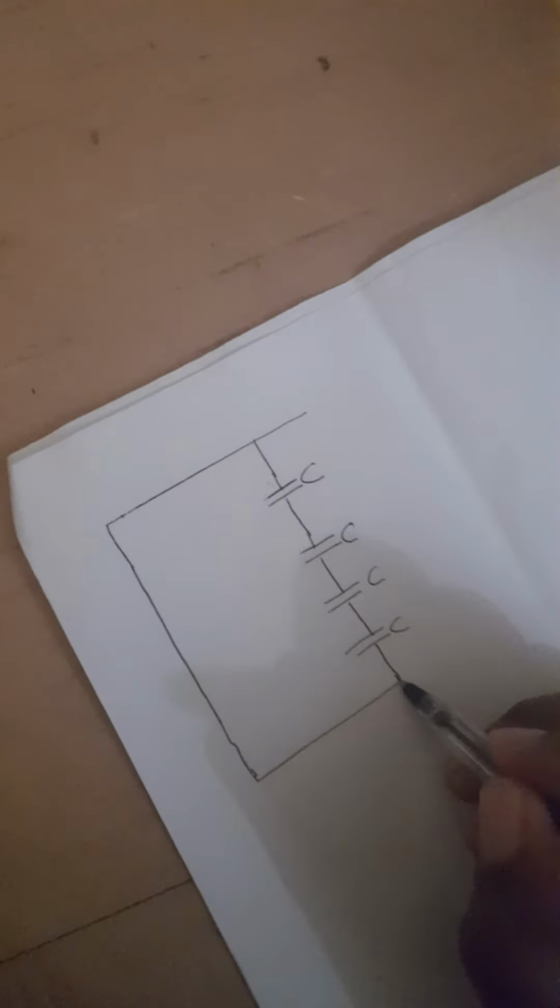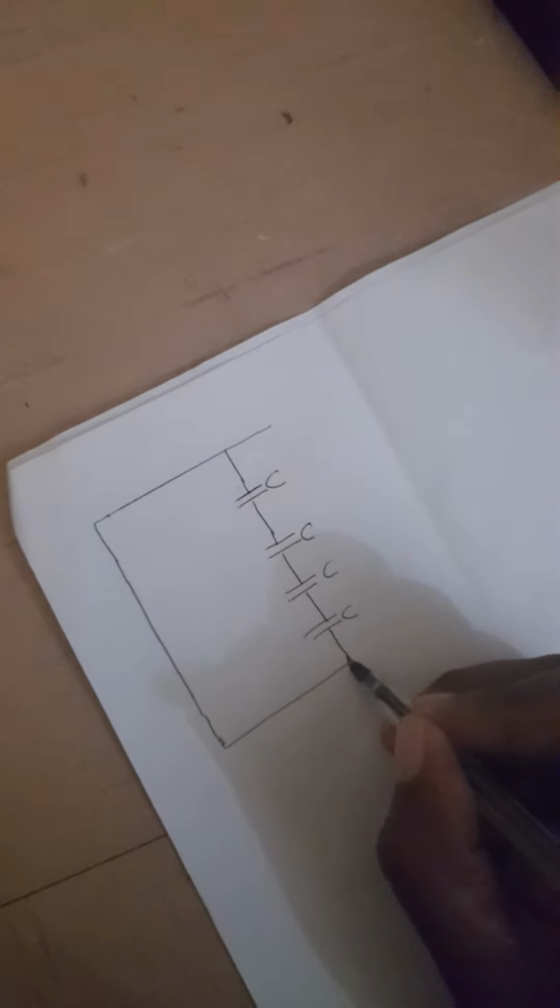So you have that capacitor for insulator 1, capacitor for insulator 2, capacitor for insulator 3, capacitor for insulator 4. These capacitances we call mutual capacitances, because the properties of the insulators are the same, so the capacitance is also the same. So here is where our conductor is.